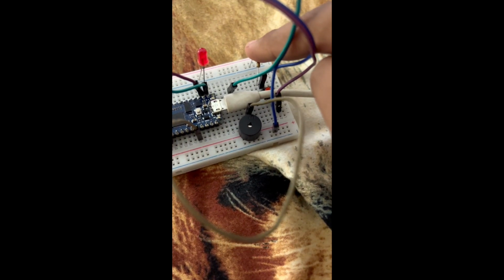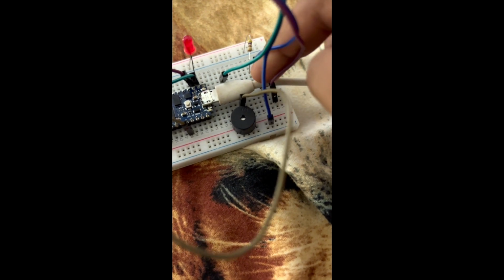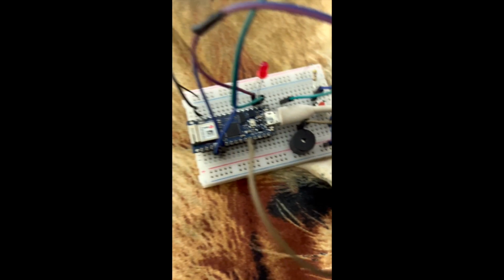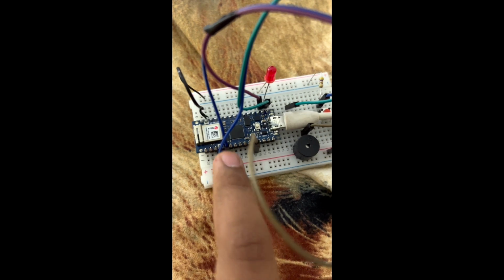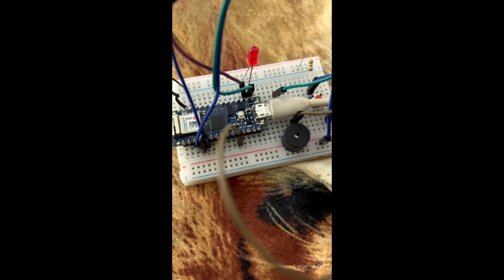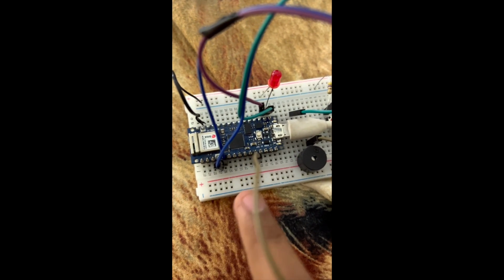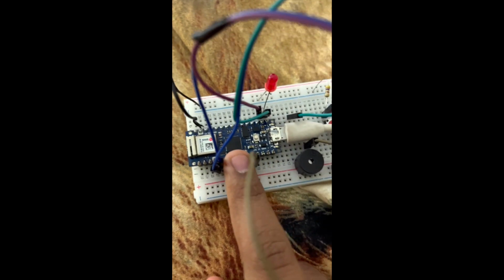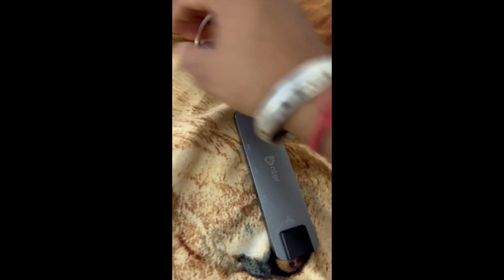This is the resistor which I have connected to the button, which will give the 0 value to the input pin. This will regulate the input, and only if the button is pressed, the Morse code will play. So let's connect this to the system so that we can run it.